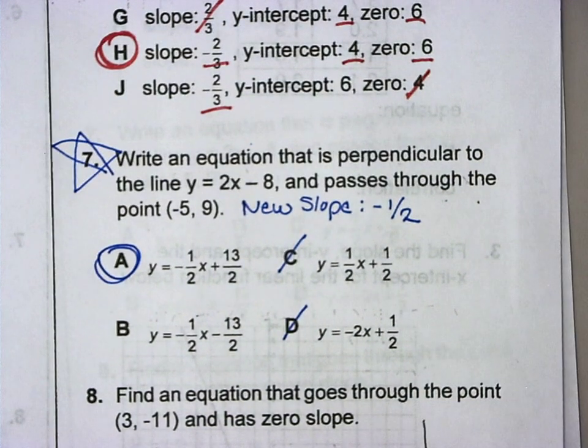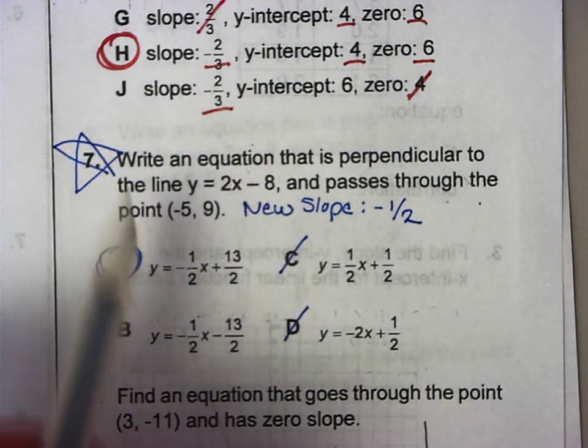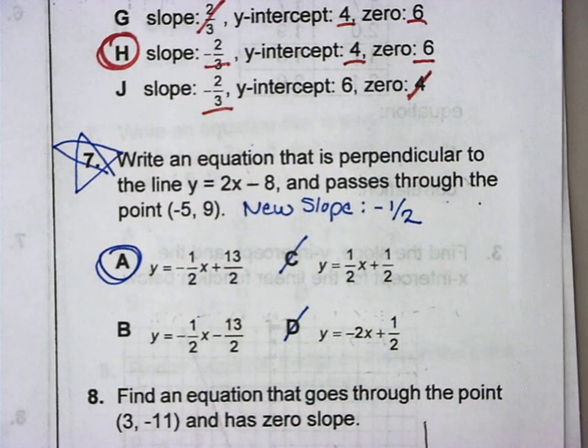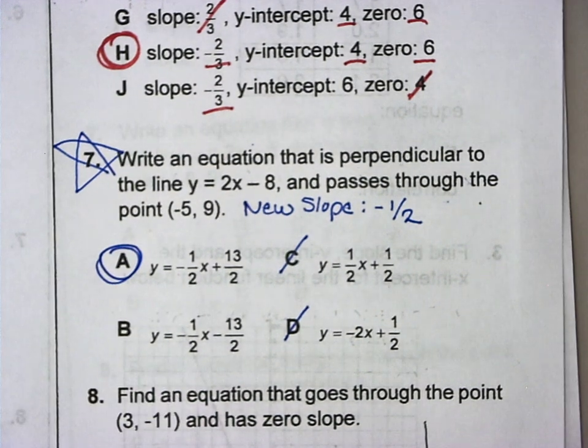Number 7, write an equation that is perpendicular to the line y equals 2x minus 8. The great news is once I have it in slope-intercept form, I can find the slope very easily. In this case, it's 2. I go ahead and take the 2, and to make it perpendicular, I have to take its reciprocal, which is 1 over 2, or flip it upside down, and then change its sign to negative 1/2. By doing that, I can already eliminate some options, and I get either choice A, the negative 1/2 here, or choice B, the negative 1/2 down here.